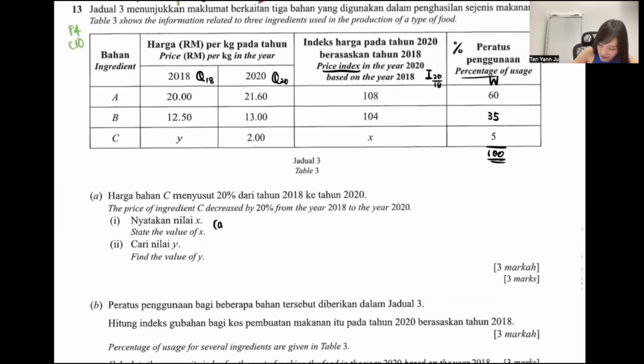I do here A. They say the price of ingredient C decreased by 20% from the year 2018 to 2020. I hope you know the normal price index is 100. Whenever you increase, it's above 100. Whenever you decrease, it's below 100. So now they say decrease by 20%. That means your price index is 80, because 100, you decrease by 20. So it's 80. So it's 2018 to 2020, isn't it? I 20 over 18. Okay, this is what I am able to write.